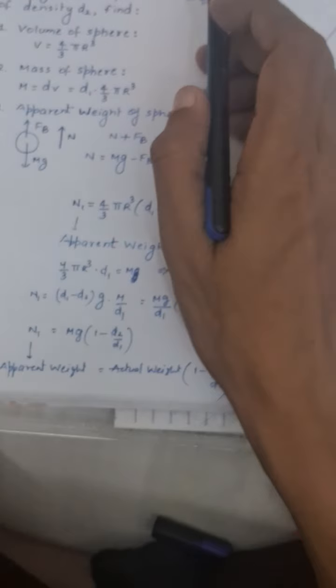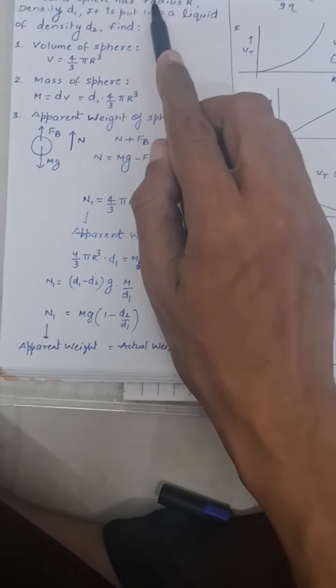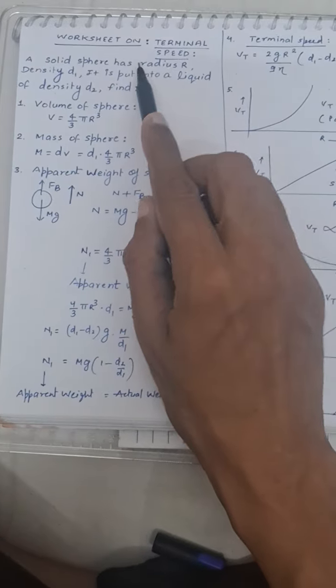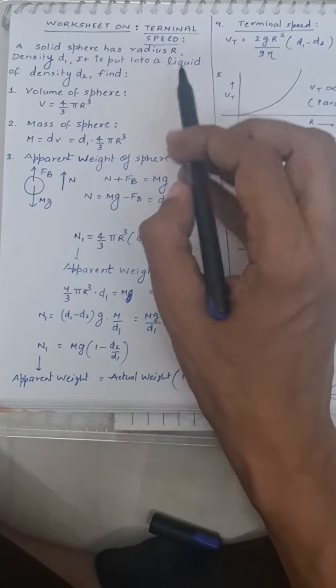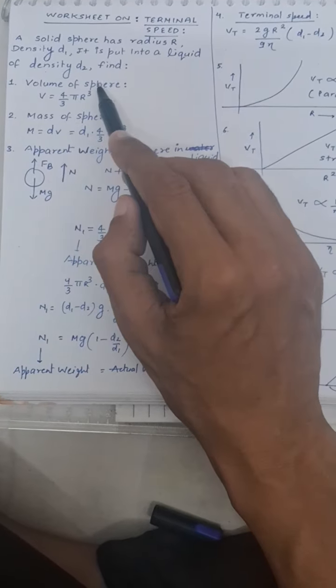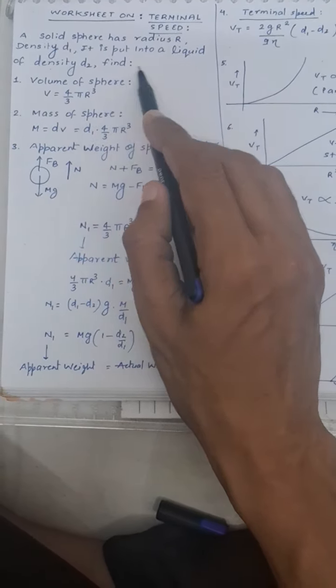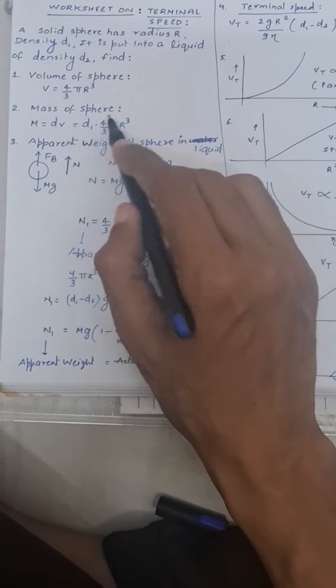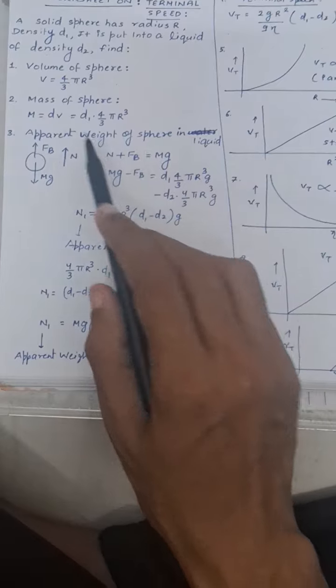This is the worksheet on terminal speed. There is a question that a solid sphere has radius r, density d1, and it is put in a liquid of density d2. We need to find, first, the volume of a sphere. We know that volume is 4 by 3 pi r cube, so that will give the volume. Next is the mass of a sphere. Mass is density into volume, so this will be the mass of the sphere.